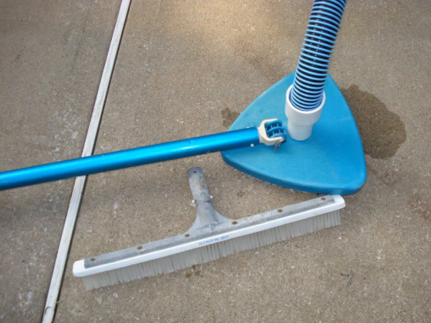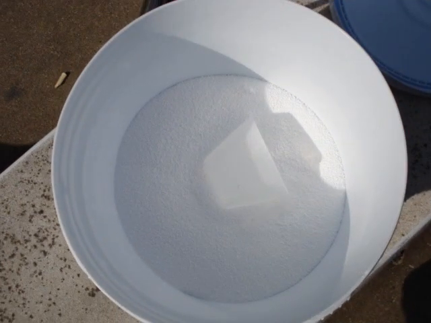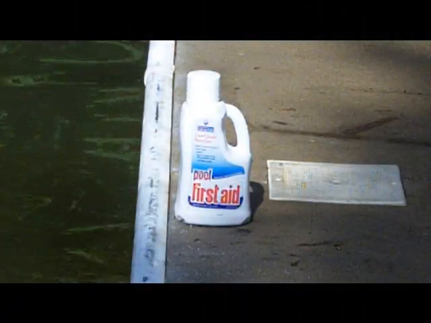Let's go over what you will need to properly clean up that green swimming pool. First off, you will need a telescopic pole. You will also need a brush. Make sure it's the appropriate one for your pool surface. You will also need a vacuum as well as a functioning vacuum hose, along with some chlorine shock. Rule of thumb here is the higher the concentration, the better for this application. And finally, you'll need Natural Chemistry's First Aid.